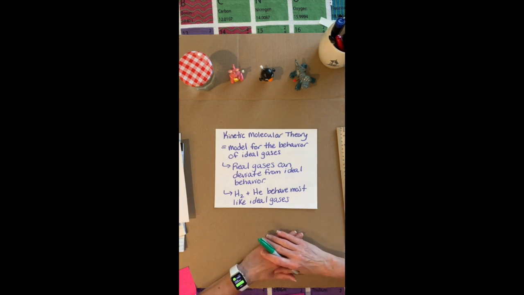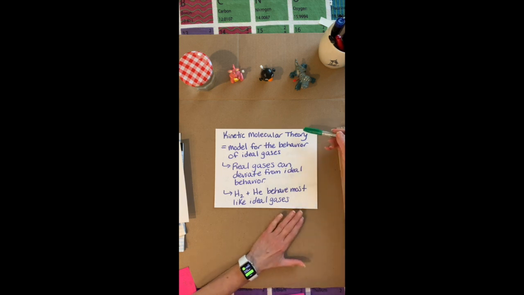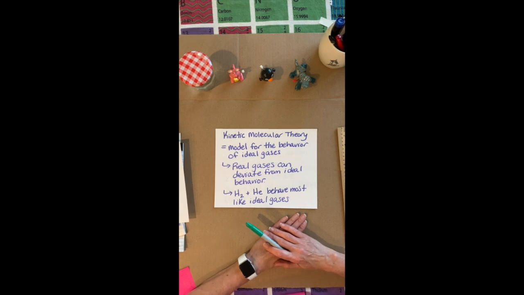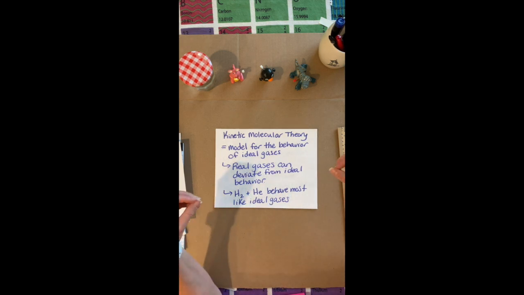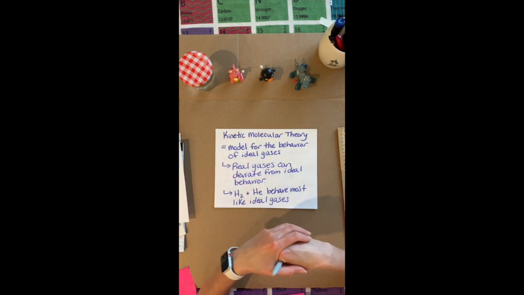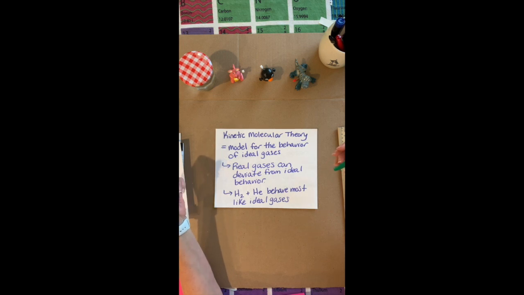So, in attempts to explain the behavior of gases, the kinetic molecular theory was developed. So, please be aware that this is a model. And it's a model for the behavior of ideal gases. And what that means is this theory models the perfect conditions under which gases could behave. The reality is the world is not perfect. So there's deviations from this theory, but it's still a good model.